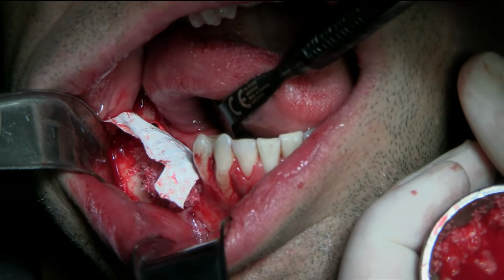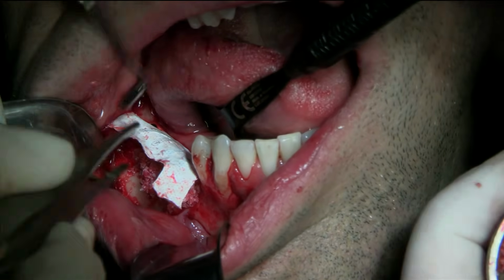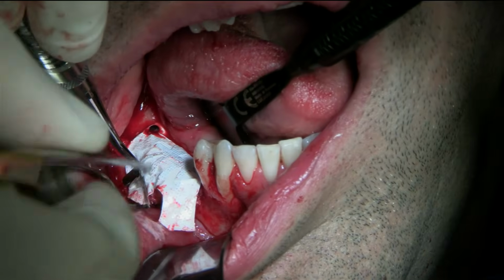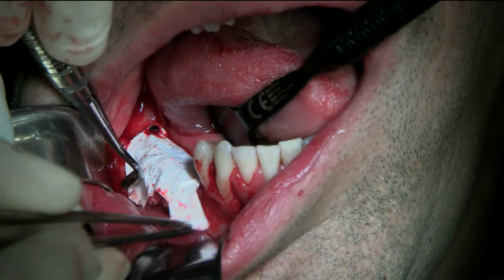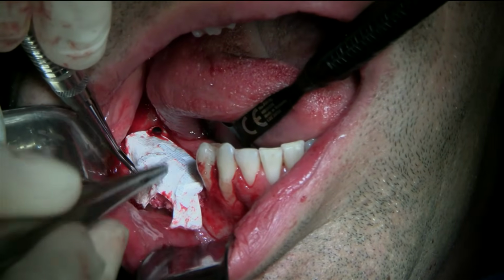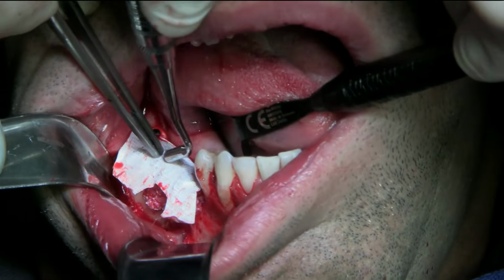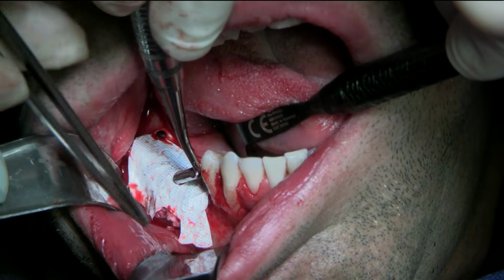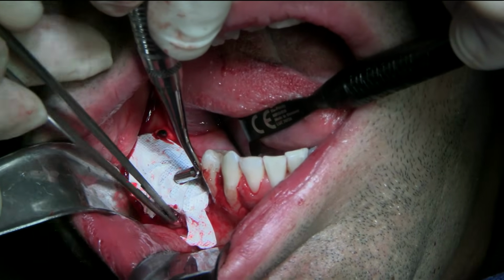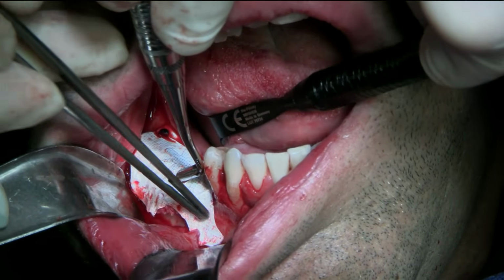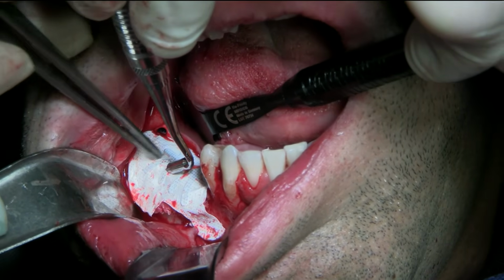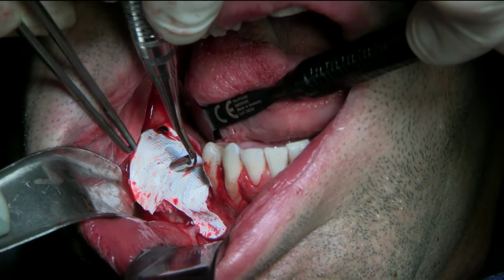So now I can use the membrane just to position the... so you can see how that looks pretty nice.